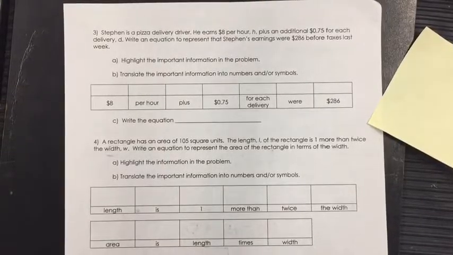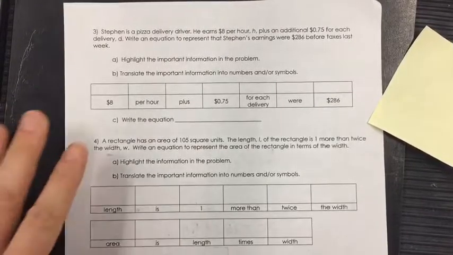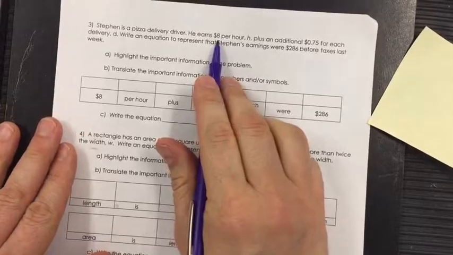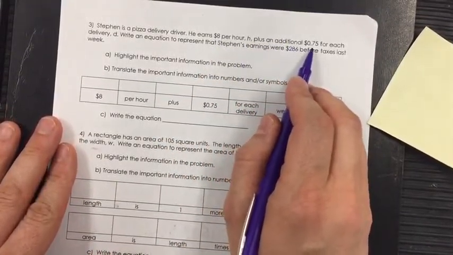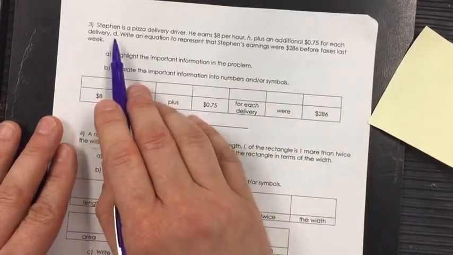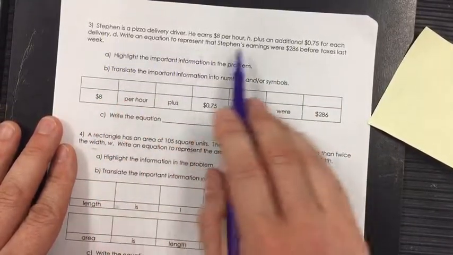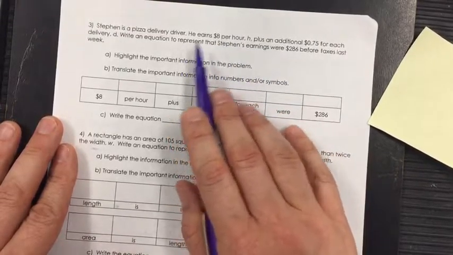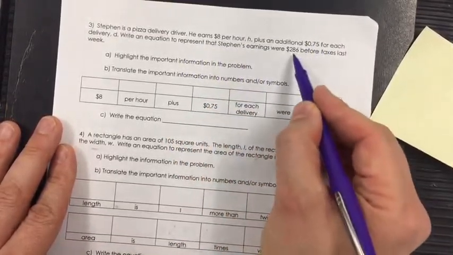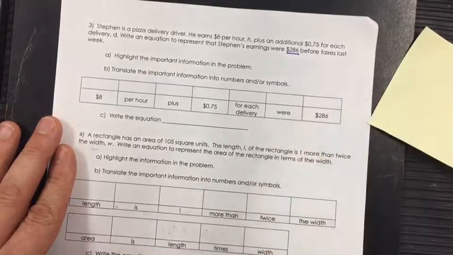Okay, number 3. Stephen is a pizza delivery driver. He earns $8 per hour. H is hours. Plus an additional 75 cents for each delivery, D. Write an equation to represent that Stephen's earnings were $286 before taxes last week.